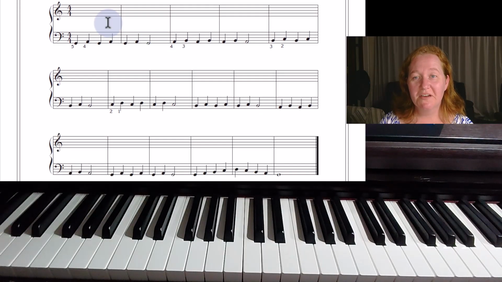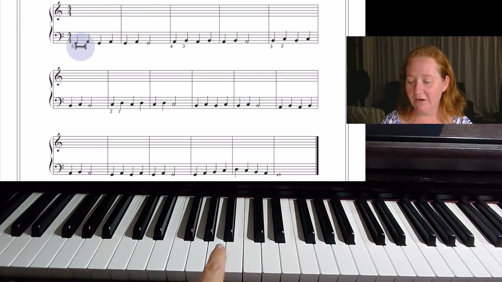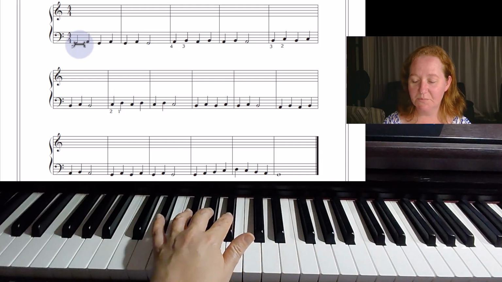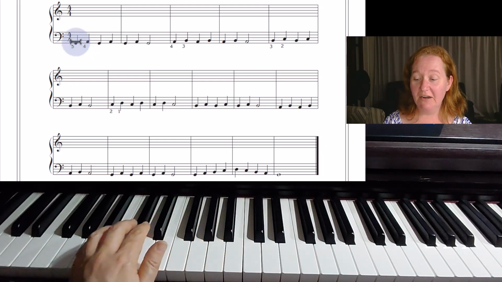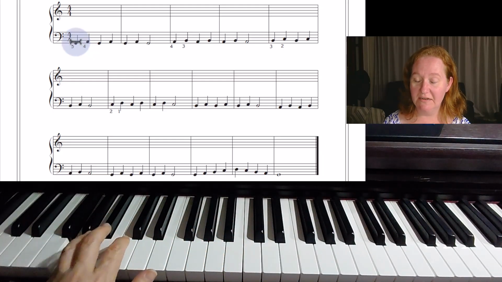Okay, so this first one is starting with the left hand, and it's starting right at the bottom of the keyboard. So this is Gumboots Dancing For Africa. It's G, and remember G is between the 3 black notes, it's between the bottom 2, but this is right at the bottom of the bass clef, so it's going to be this G down here.